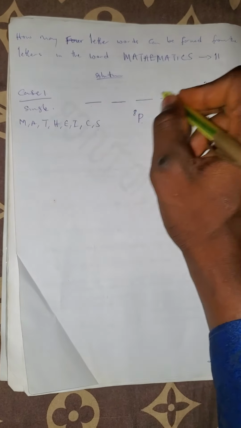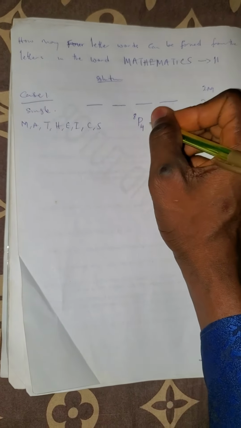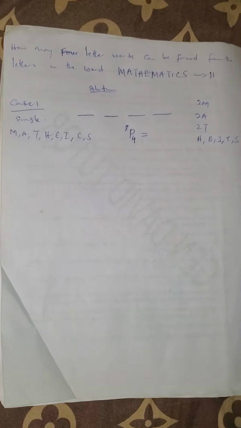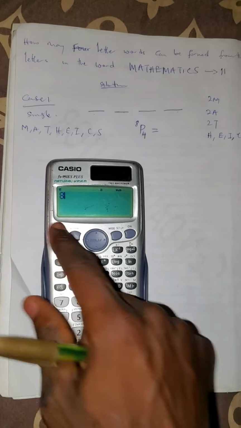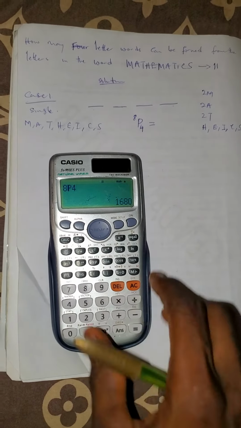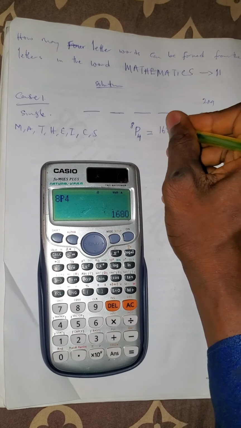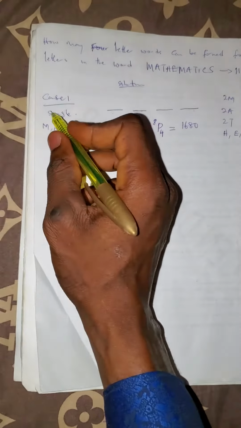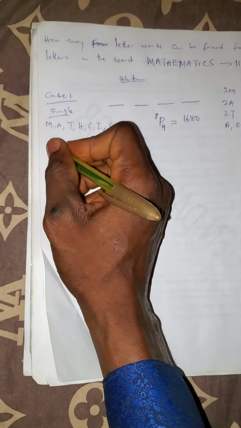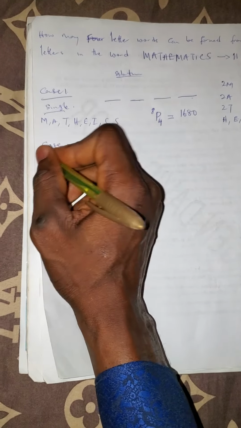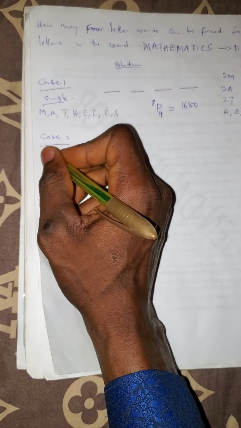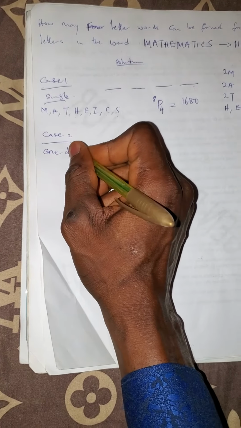So you know we need how many letters? 4. So we now have 8 permutation 4, which makes it 1680. So you first do each of the letters single. Then case 2 is where we take one double only.